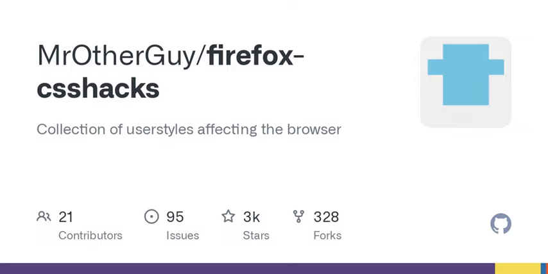If you use Git, you can clone the CSS hacks repository directly into your profile folder. This means every time there's an update, you can just pull the latest changes without having to overwrite your own custom styles. Isn't that neat?